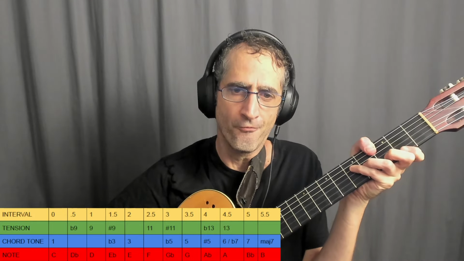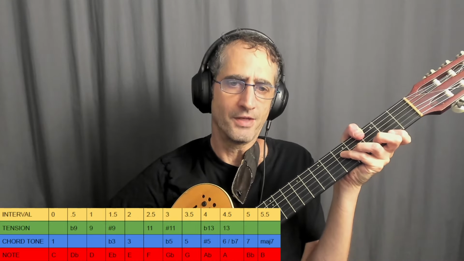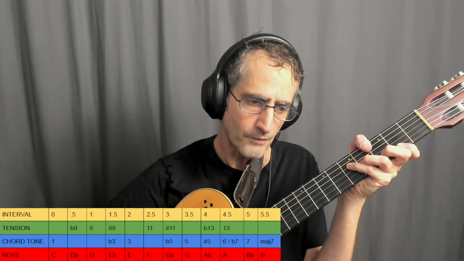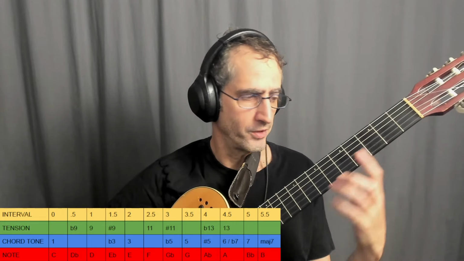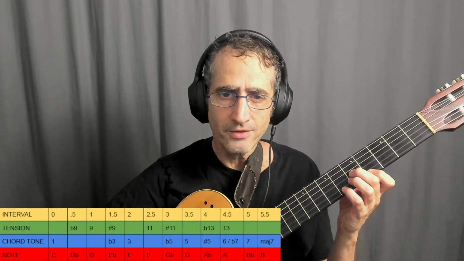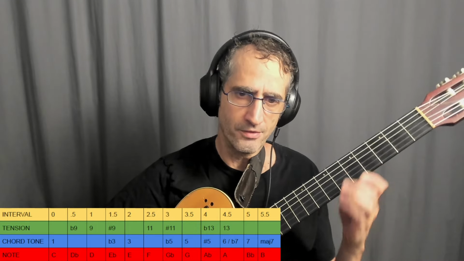What about the next column? You look at the yellow line where you have a distance of 4 whole steps, a minor sixth. It has two interpretations. It's kind of the same principle. So sharp 5 happens when you raise your 5. For example, here, I've changed the chord tone, and now this chord will no longer have a 5. Flat 13 says nothing about the existence of the 5.